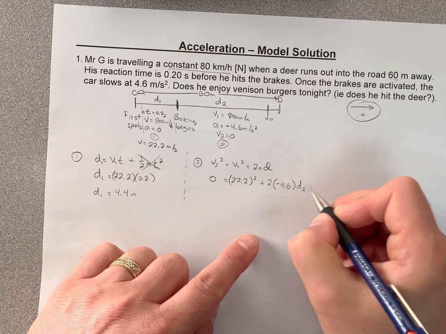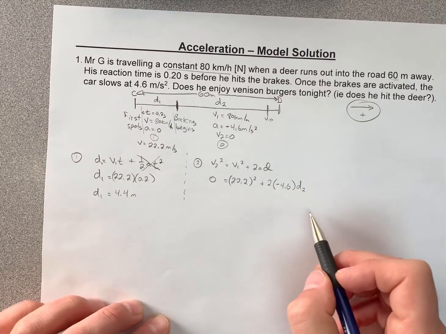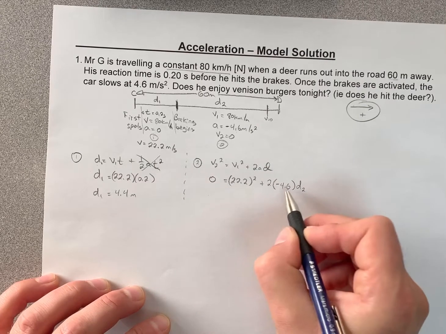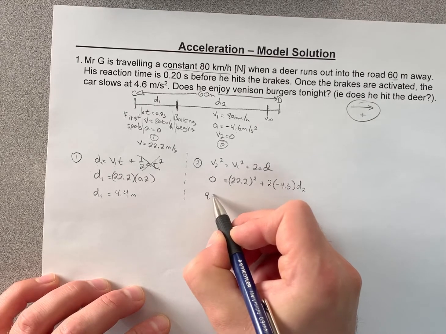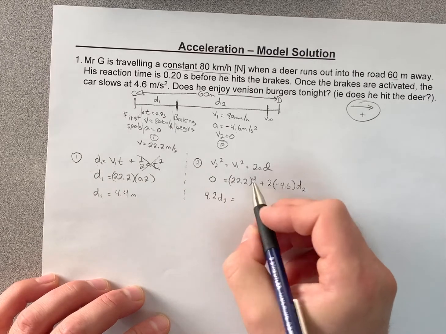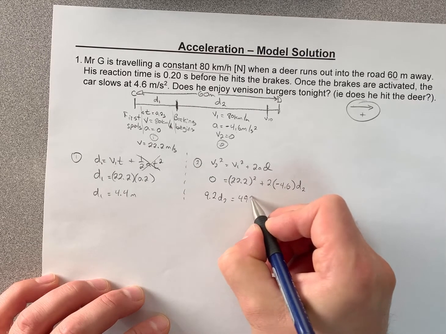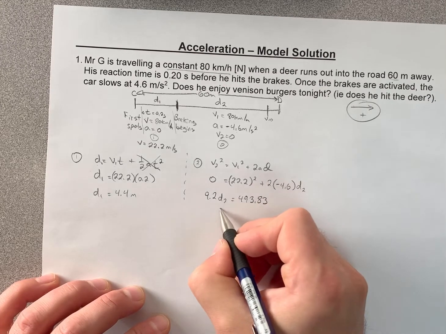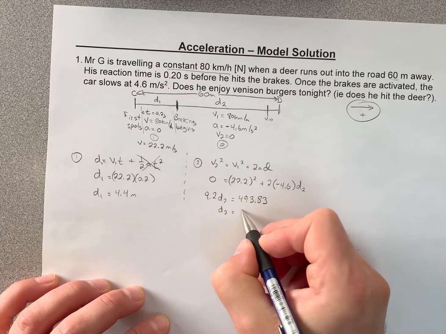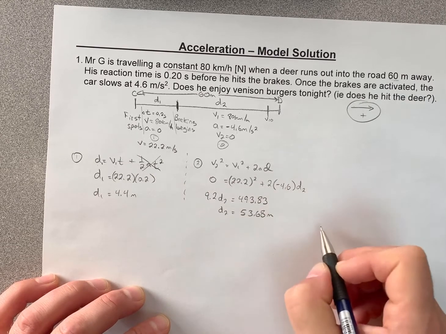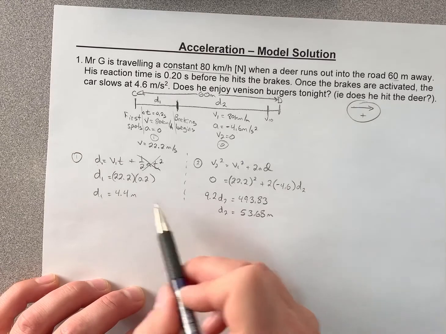And this D here is actually D2. We can multiply this and bring it over, so this would be 9.2 D2. And this thing here is 493.83. We can rearrange and solve for D2, which is 53.68 meters.